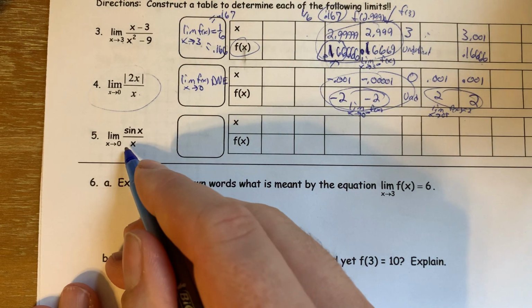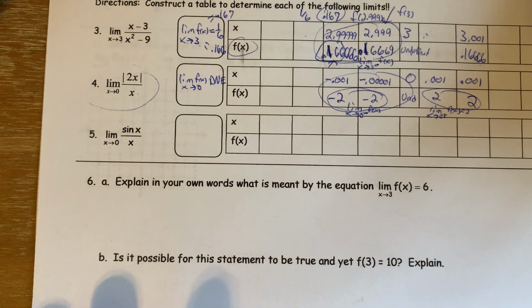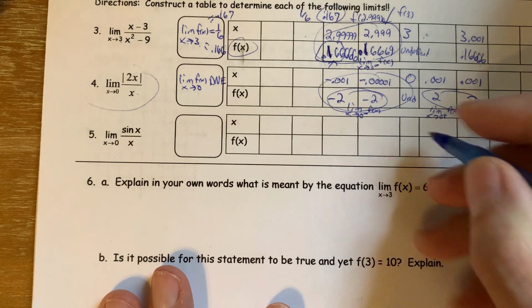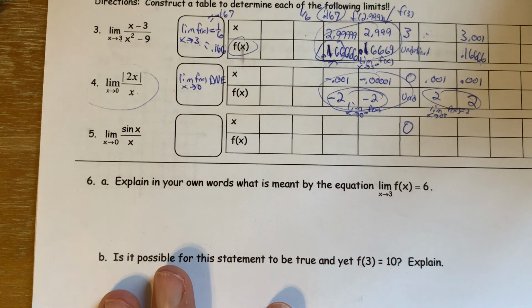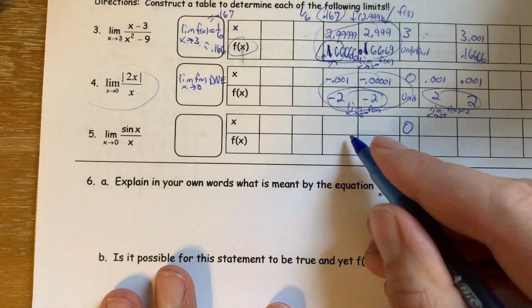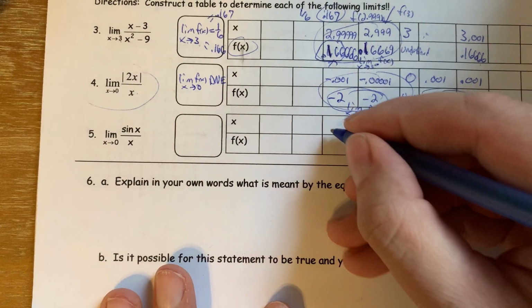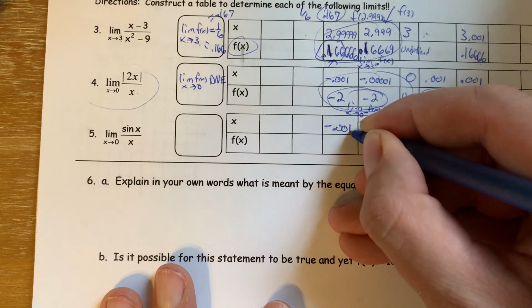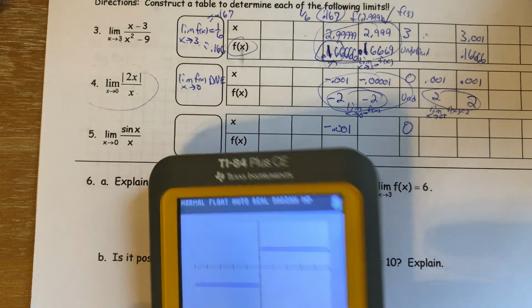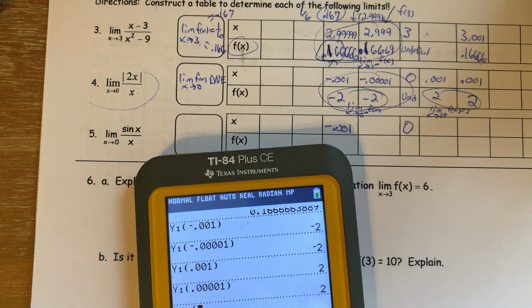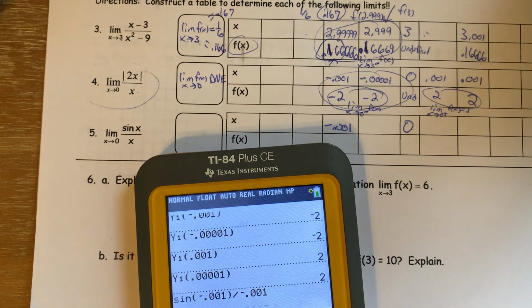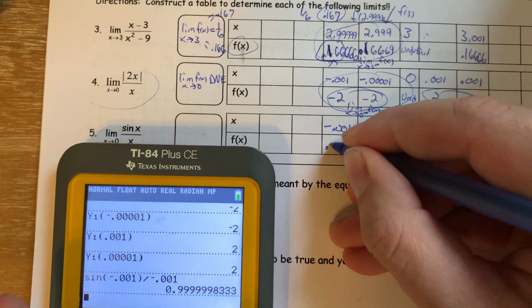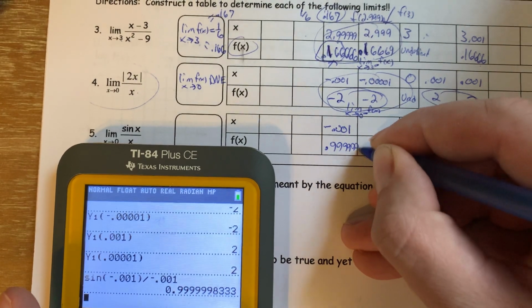All right, the limit as x approaches 0 of sine of x over x. What goes in the middle? Put 0 there. What's a number we should pick that's just to the left of 0? Maybe something like -0.001. So I'm going to put sine of -0.001 over -0.001, and I get 0.999999.